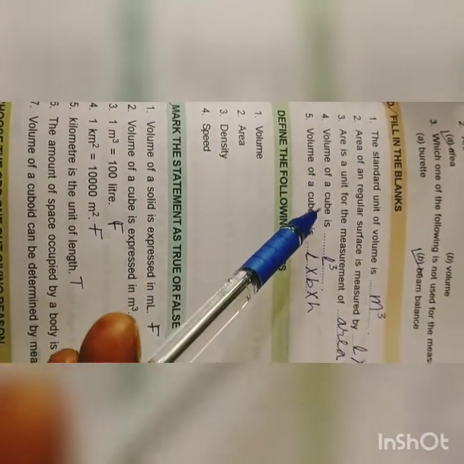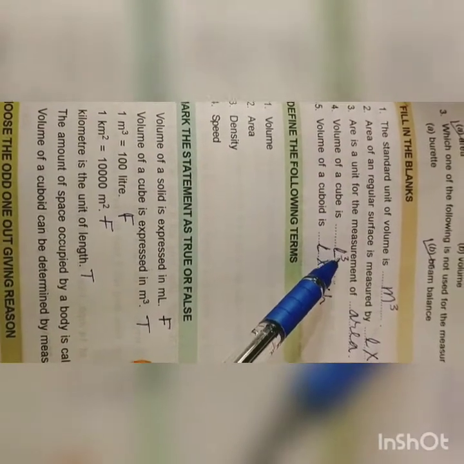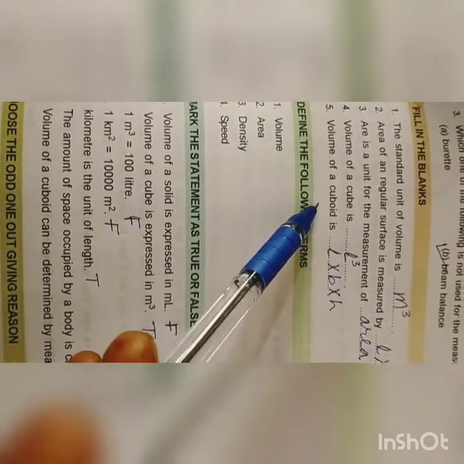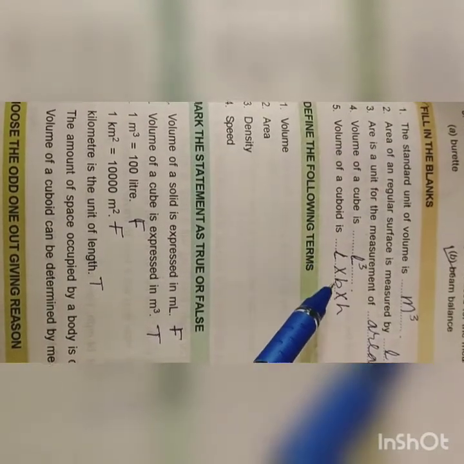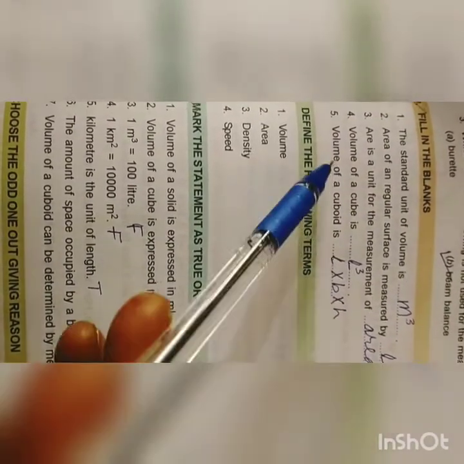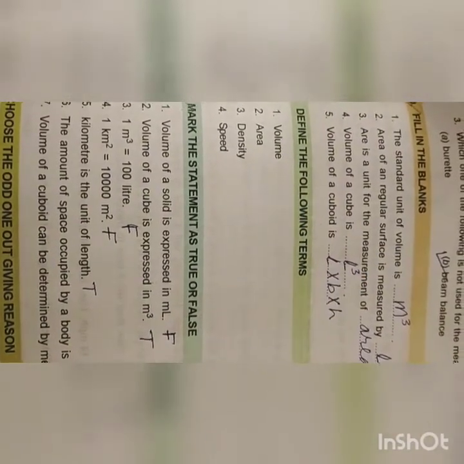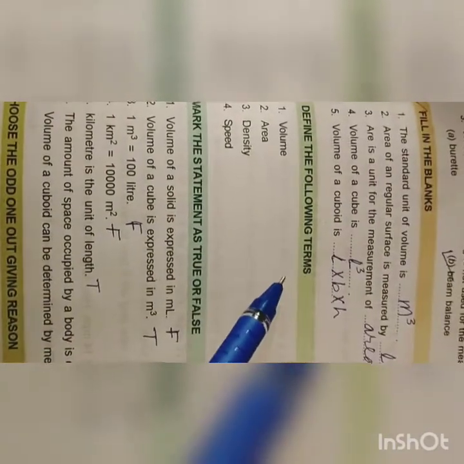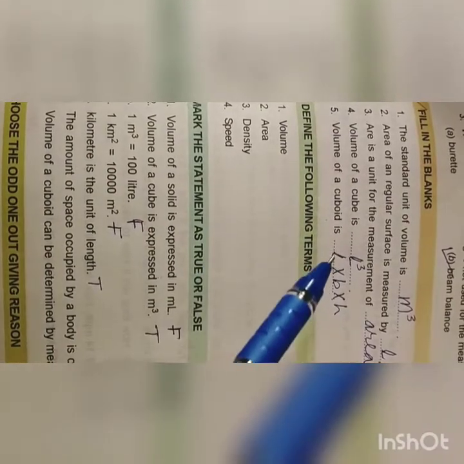Volume of a cube is given by, so our formula is L cube. Volume of a cuboid is L into B into H. You know what is a cube and cuboid? Cube has all the sides equal, all the edges equal, and it has 6 surfaces having the same area.